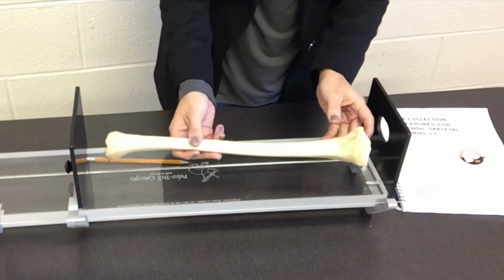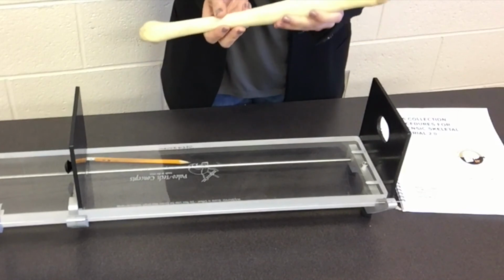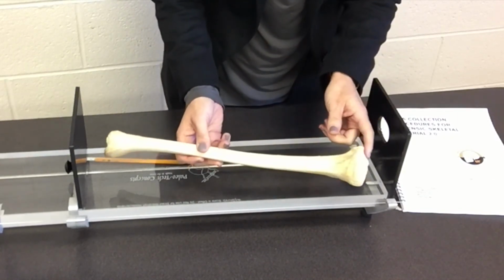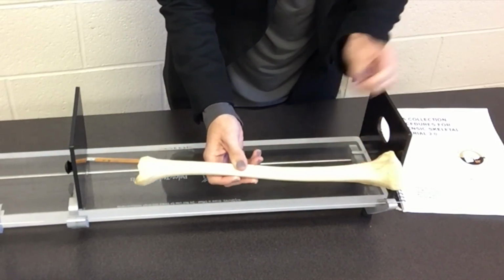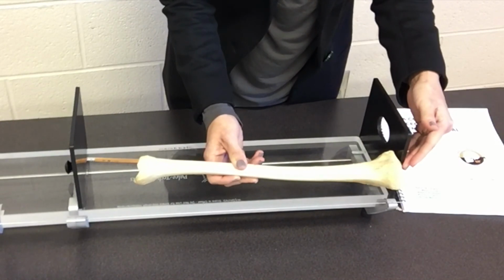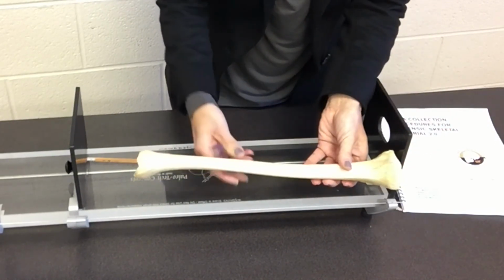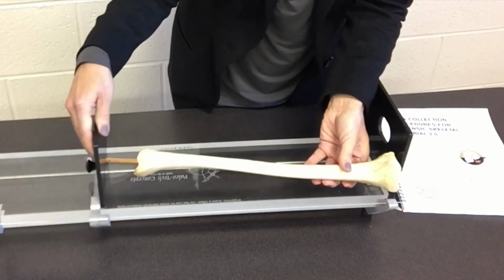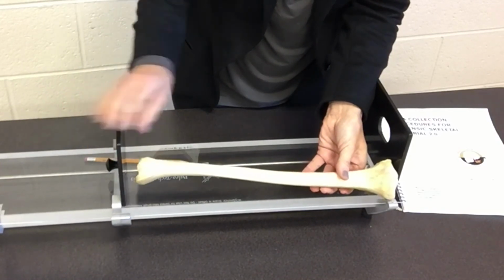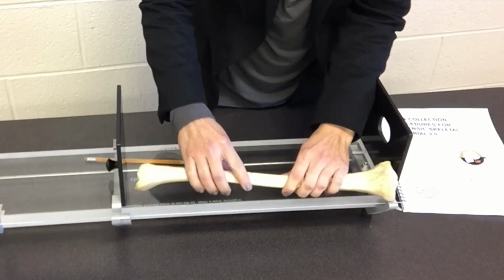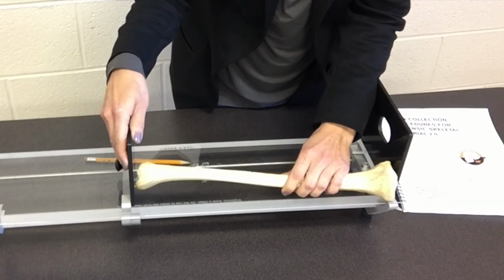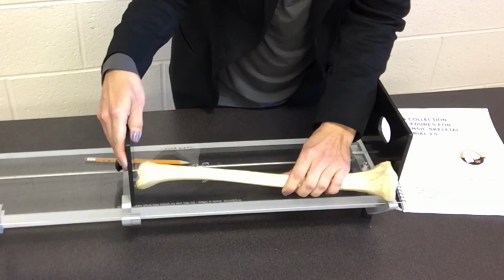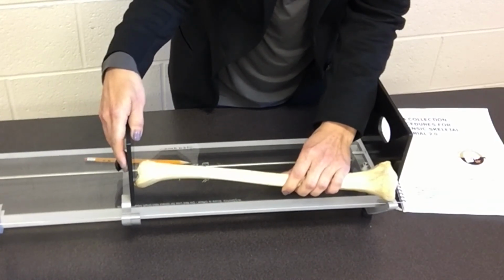And the best way to do that with this particular tibia is going to be to place the lateral condyle against this portion of the osteometric board, and then to come in with the movable end plate until it contacts the medial malleolus.